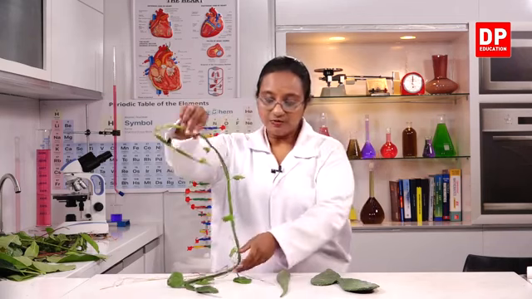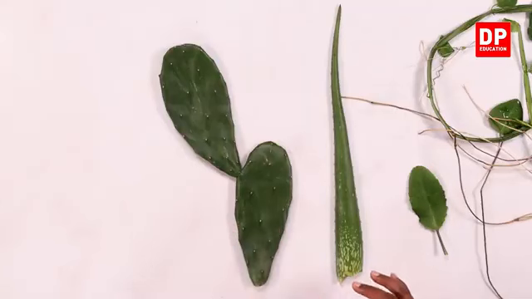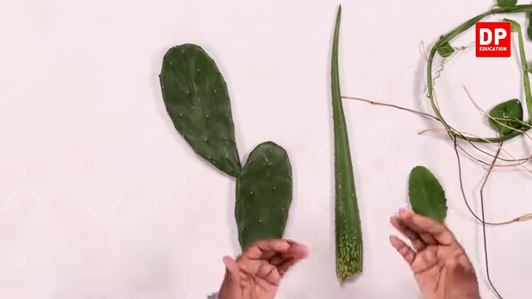So students, from all these observations, you can see how different plants try to reduce transpiration. Either the leaves become spines, or the leaves are less and they become fleshy and the stem starts doing photosynthesis. So we call it the photosynthetic stem. So these are all different adaptations shown by plants to reduce transpiration.